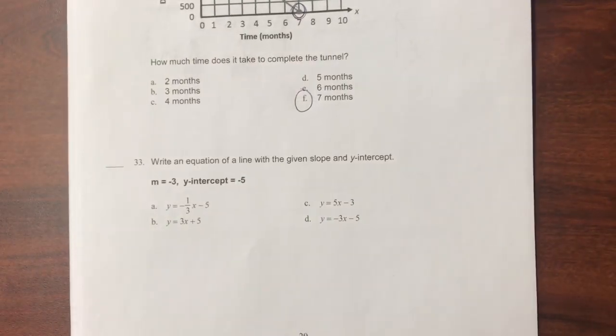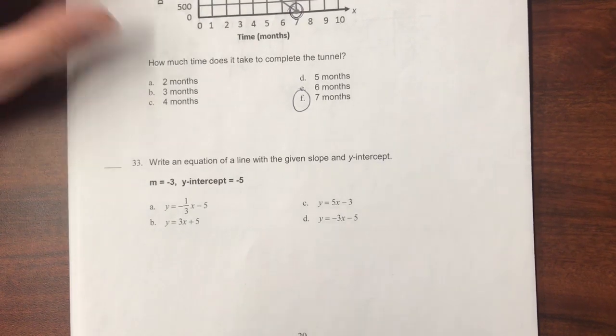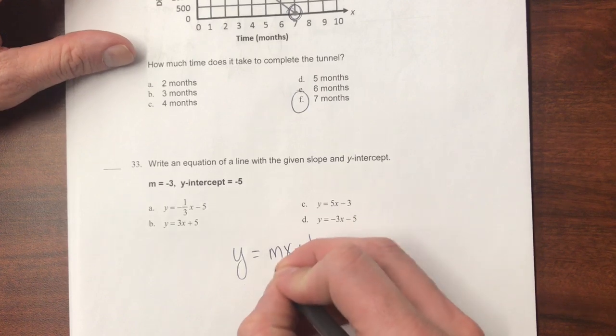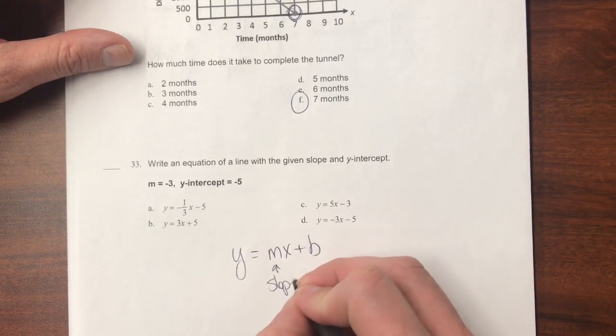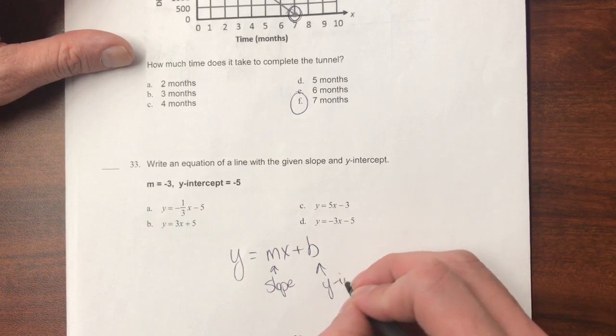So, problem 20: write an equation of a line given the slope and the y-intercept. This is super easy. You're given everything. Y equals mx plus b. When y is all by itself, the number in front of x is the slope. The number floating around by itself is the y-intercept.